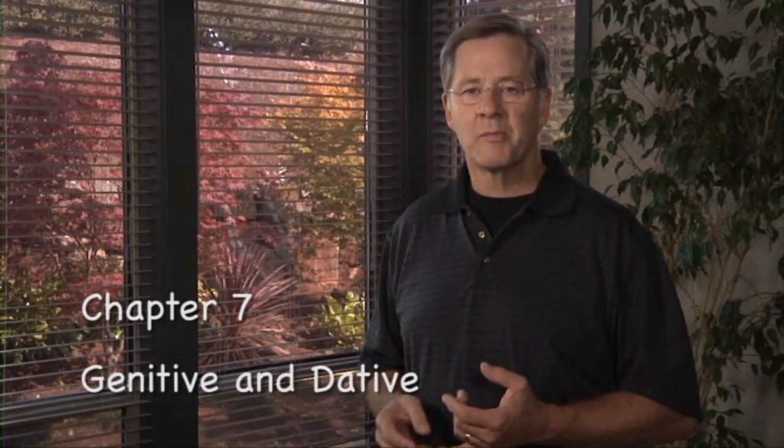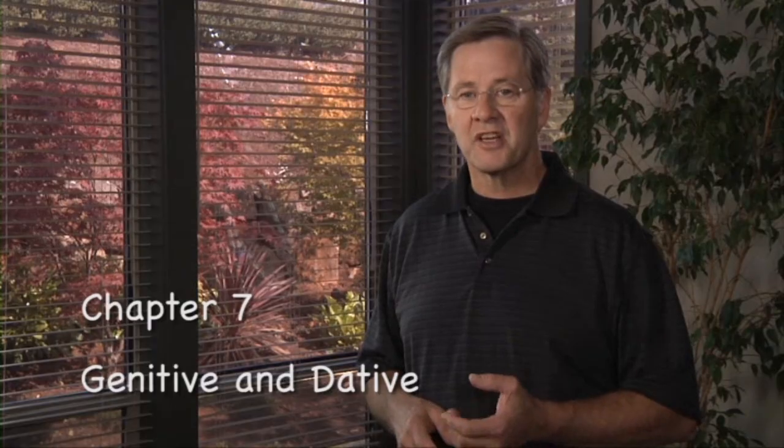Well, welcome to Chapter 7. And in Chapter 7, we're going to be learning the last two cases, the genitive and the dative. There's basically four cases in Greek. In the last chapter, we learned the nominative and the accusative for subjects and direct objects. And so in this chapter, it's the genitive and the dative.